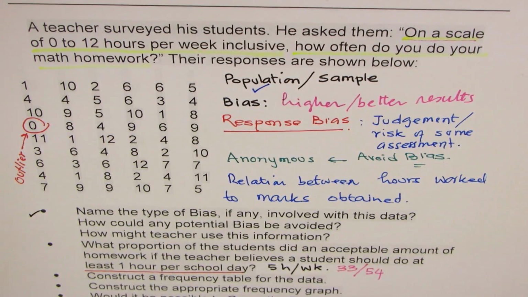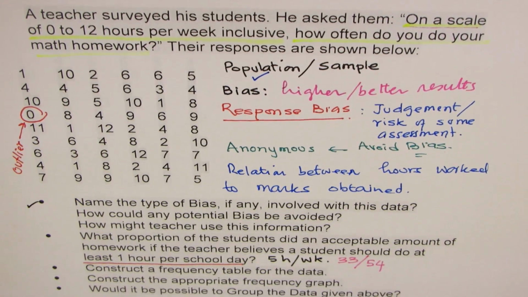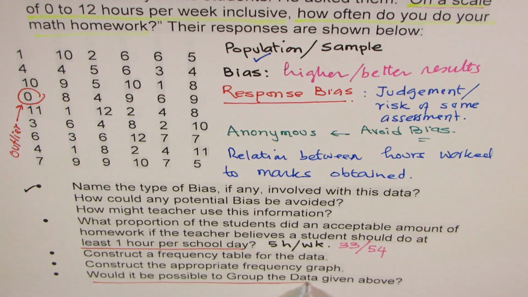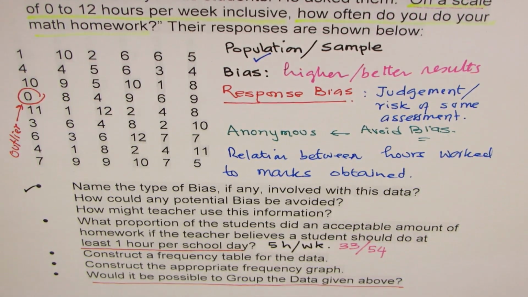Now my question to you is, with this data, can we arrange it in the group data form? Can we analyze this as group data? That is my question to you. That is a very important part to understand. So I'm just extending this. Would it be possible to group the data above? That's the question now, which you need to answer.